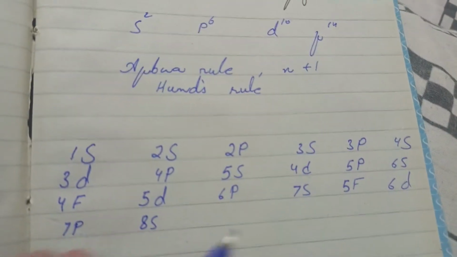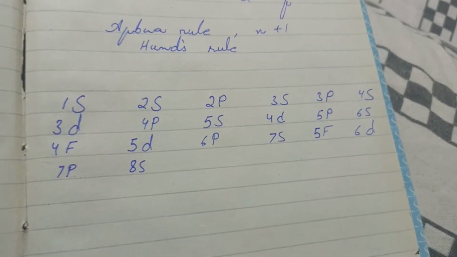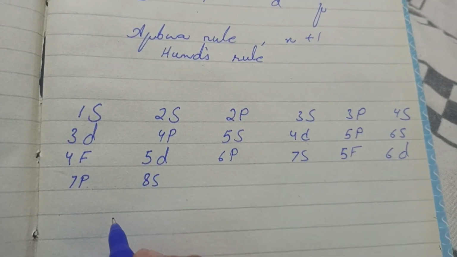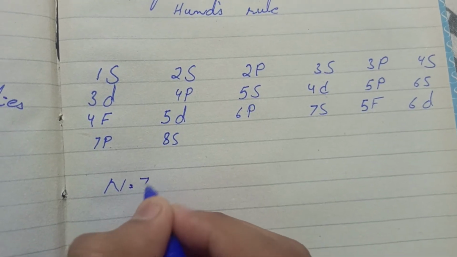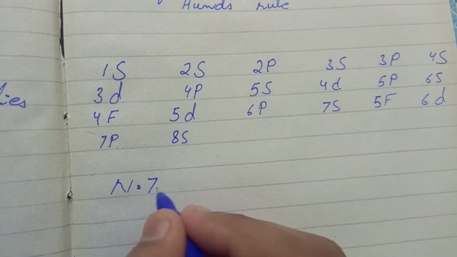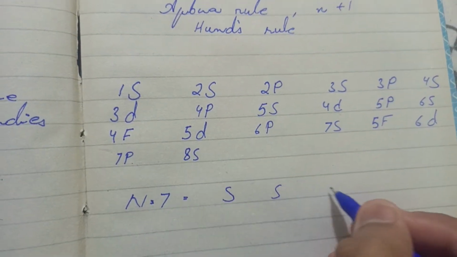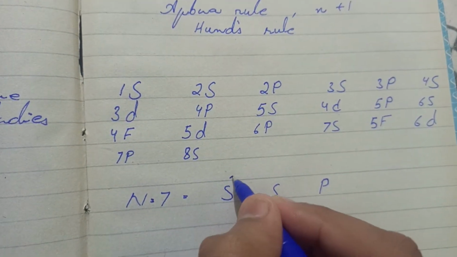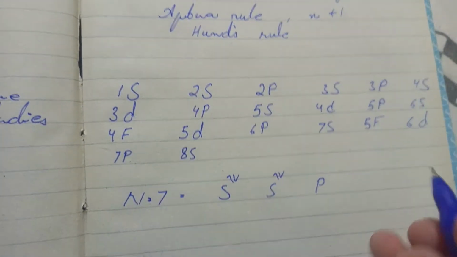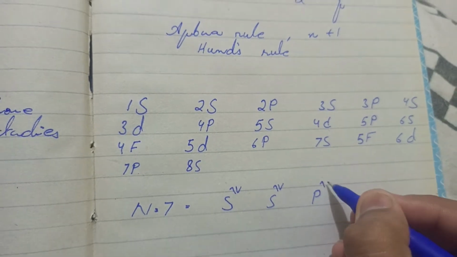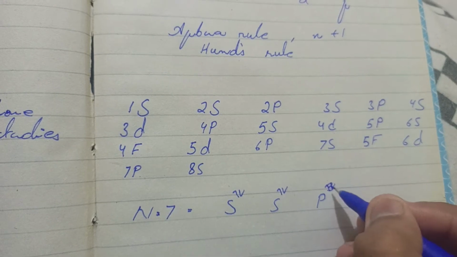Now, these contain electrons, and it depends on how many electrons there are. For example, we are taking nitrogen. It has 7 electrons, so we write S and P. The s carries 2 electrons, 5 remain. The next s carries 2 electrons, remain 3. So the p will contain 3 electrons.